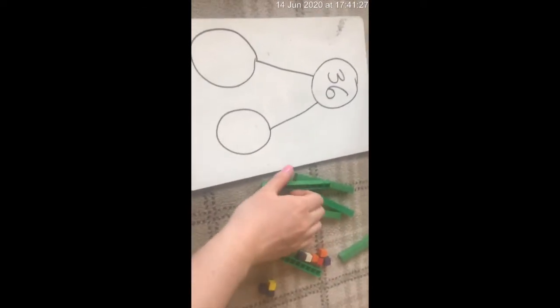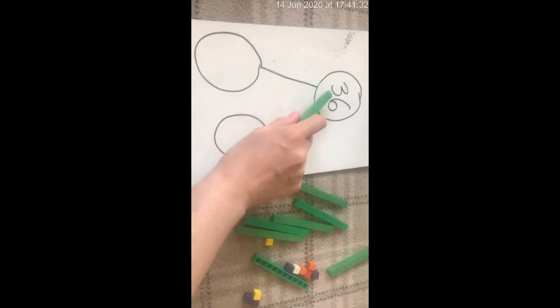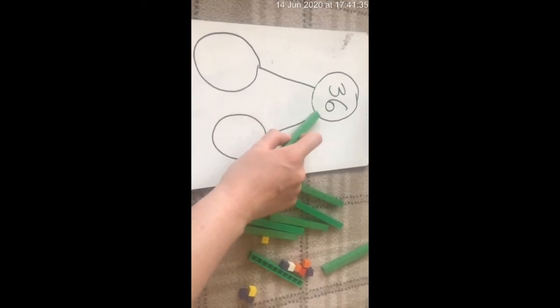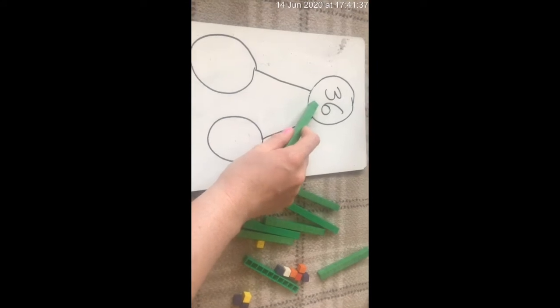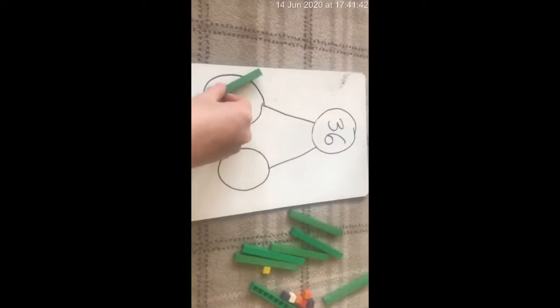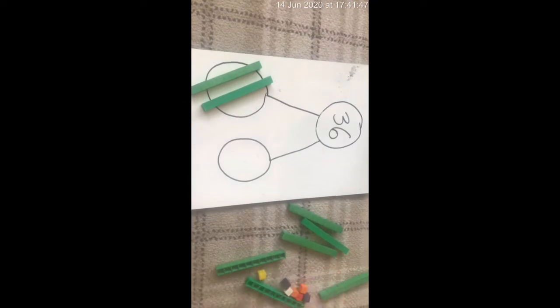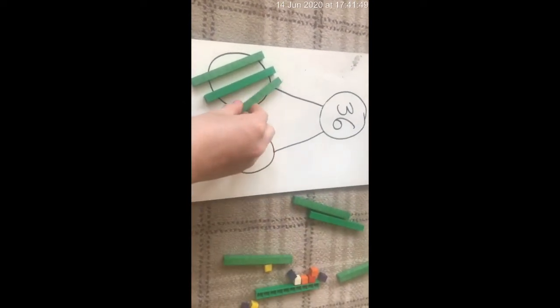Okay, so I have got the number 36. Okay, now remember, when we are partitioning tens and ones, we start with the tens, okay, to make it easy for us. So how many tens do I have here in 36? Do I have 6 tens? I don't, do I? I have 3 tens. That's what my 30 is telling me. So I need 1, 2, 3 of my tens.